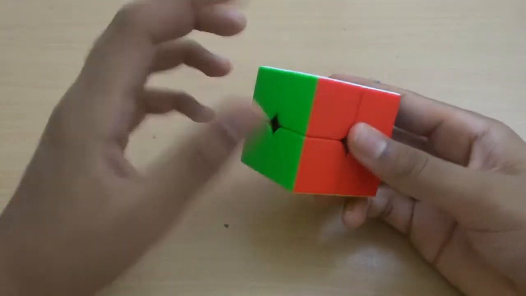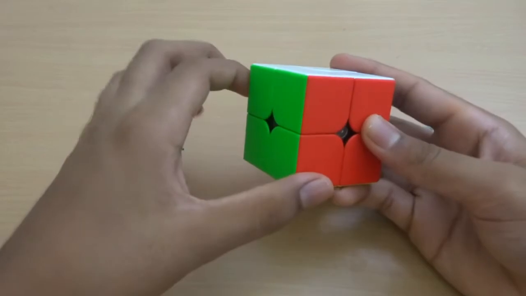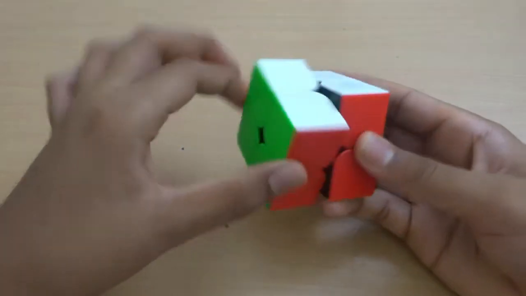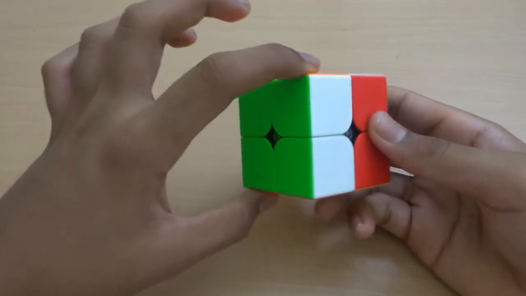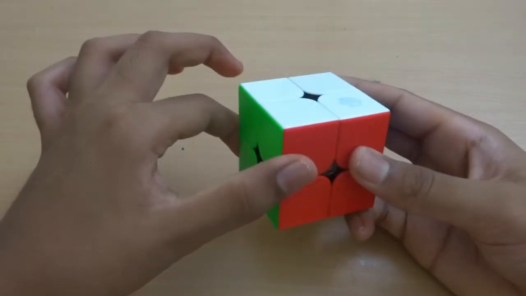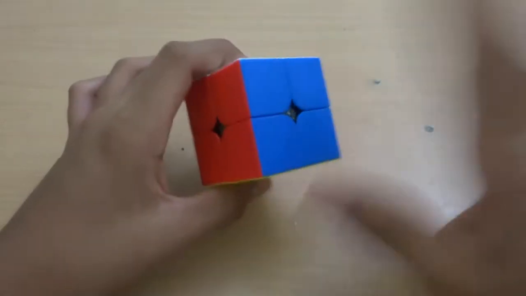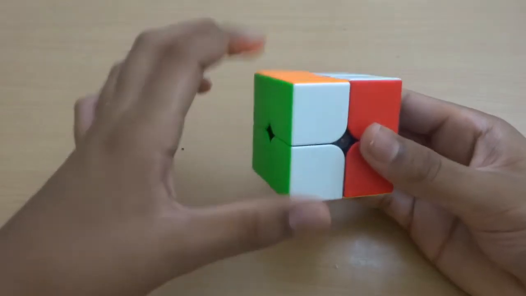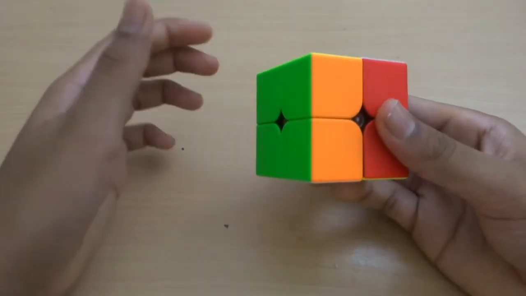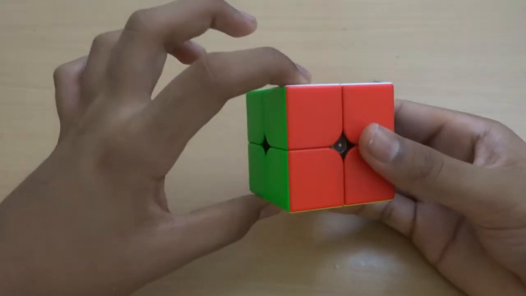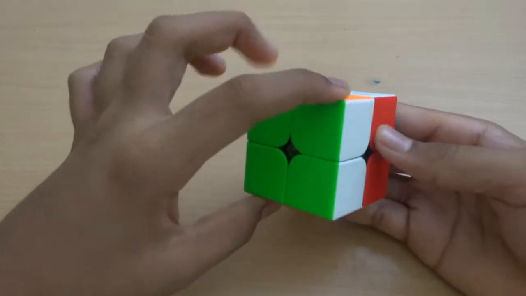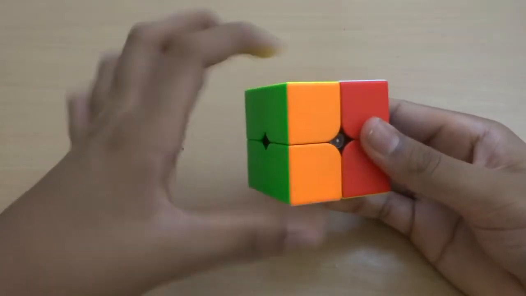Now the same thing for the left hand side. When you turn it clockwise like this, that is L. So the left hand side clockwise is L, and when you turn it anti-clockwise, it's L prime. And exactly like the right hand side, when you turn the left hand side twice, that is called L2. So this is L2. So L, L prime and L2.